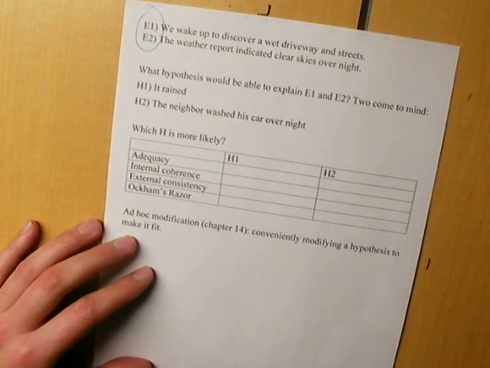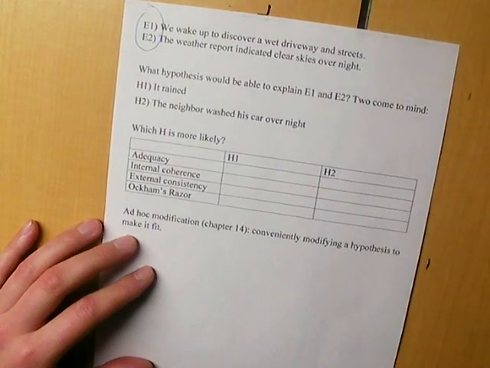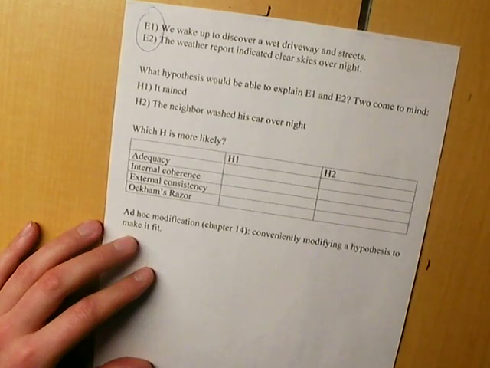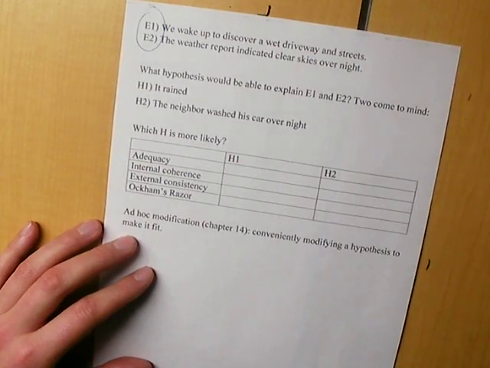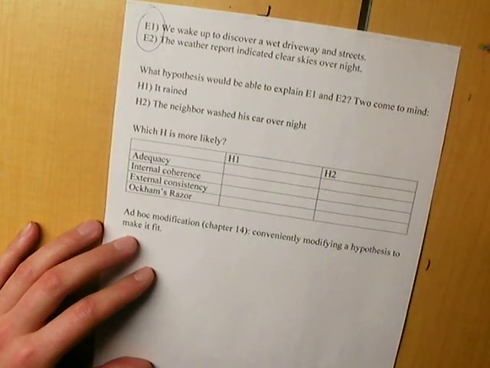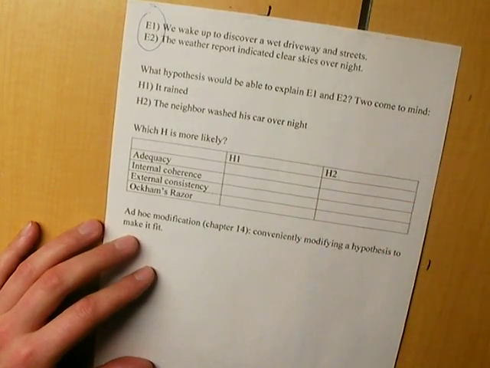And of course, there would be many other ways to explain this, but two hypotheses immediately come to mind. H1, it rained. H2, the neighbor actually washed his car, and so the driveway's wet and the streets are wet as well. So what we want to know is which of these two is the best explanation. We're going to make an inference to the best explanation.